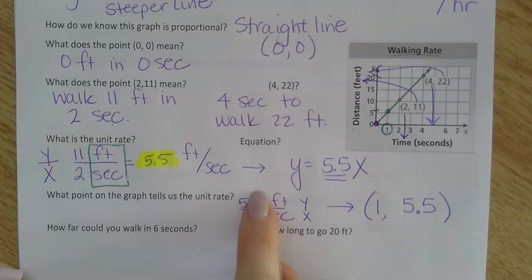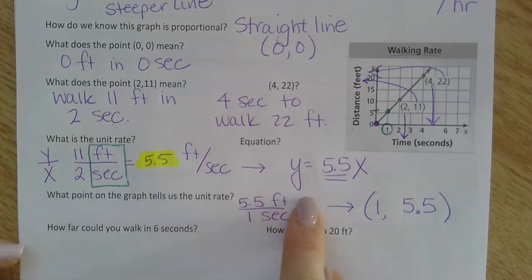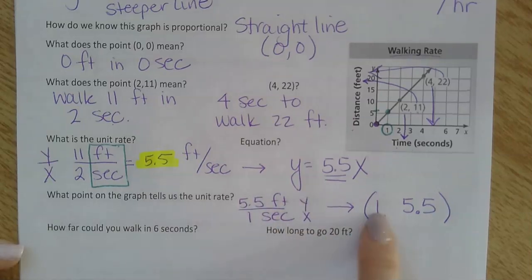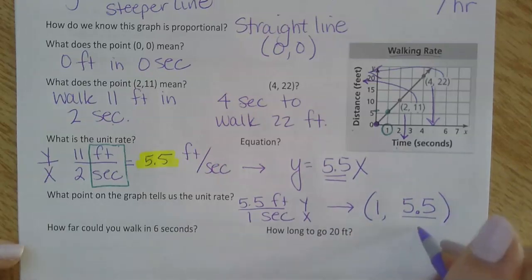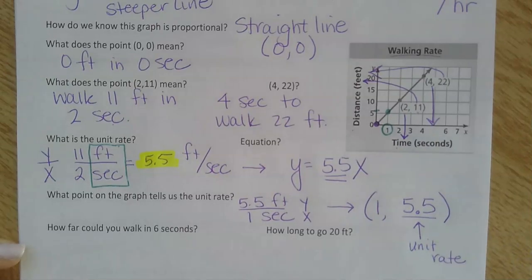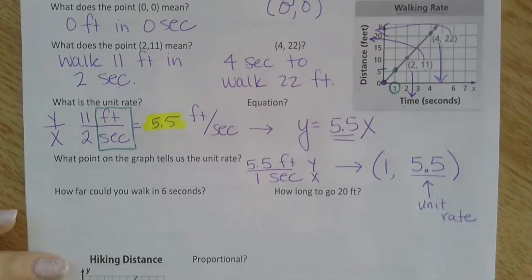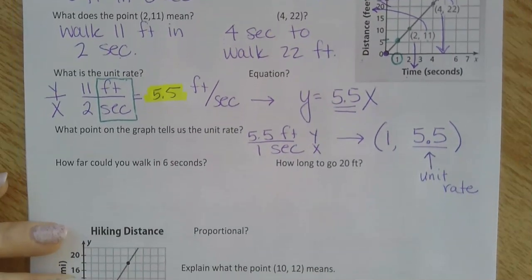Okay, so if you just take that unit rate, y over x, and then turn it into the point, you get 1 comma whatever your unit rate is. This will be your unit rate. Okay? All right, 2 more quick questions.